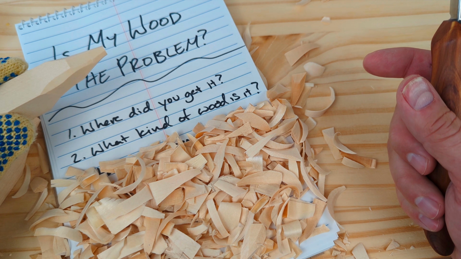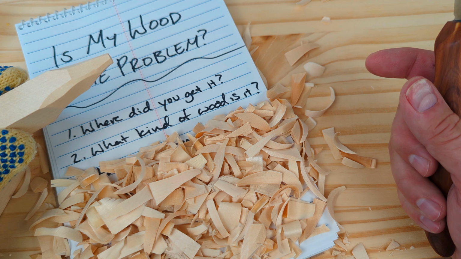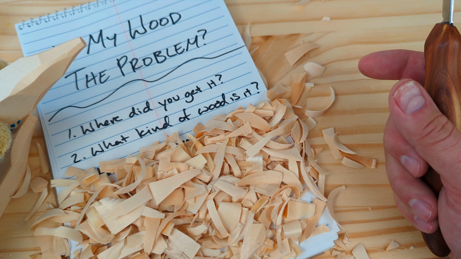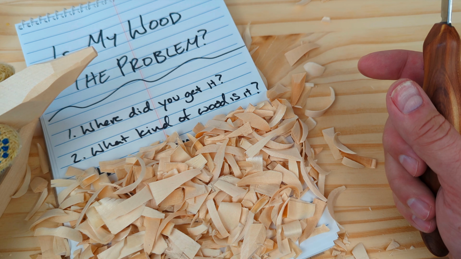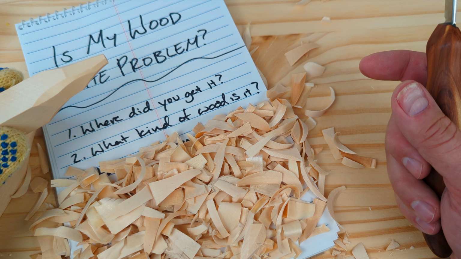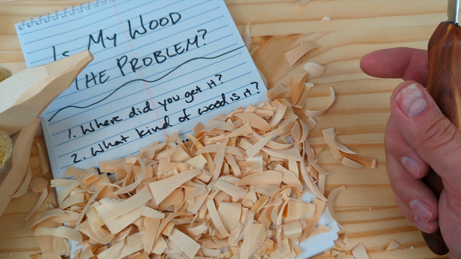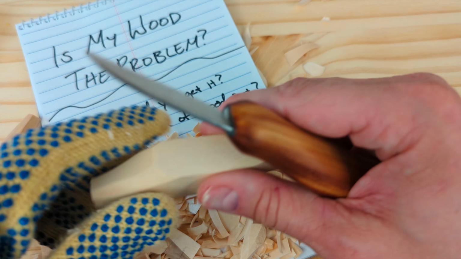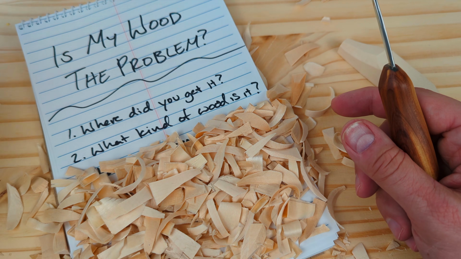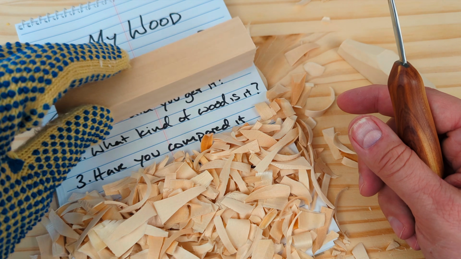More common wood for carving is basswood. In addition to that, maybe pine, some aspen, birch, poplar, things like that. But knowing what kind of wood and avoiding really, really hard or brittle woods is important if you're a beginner trying to figure out, is the wood the thing that's a challenge.